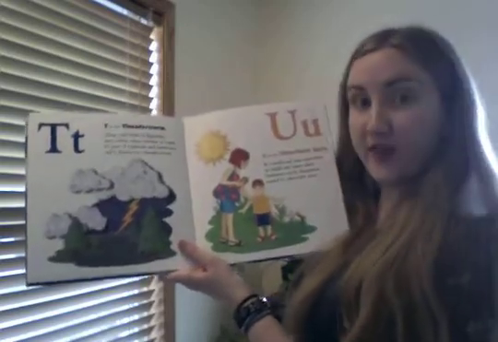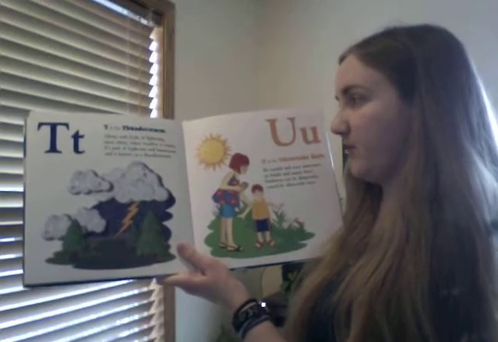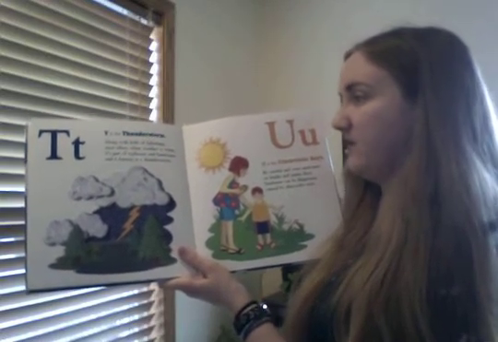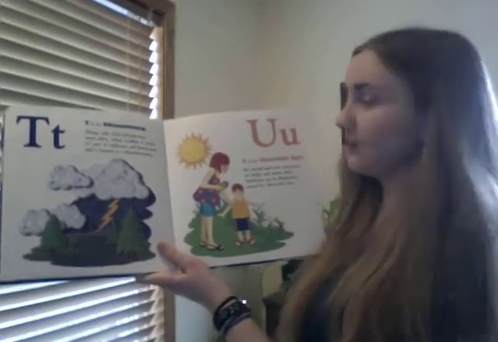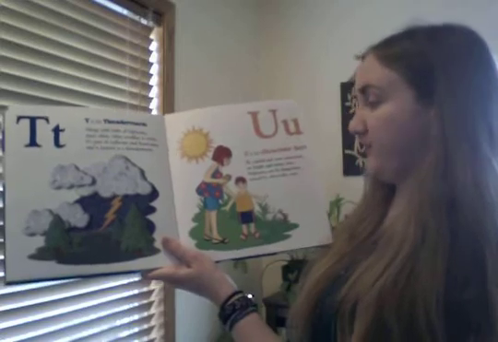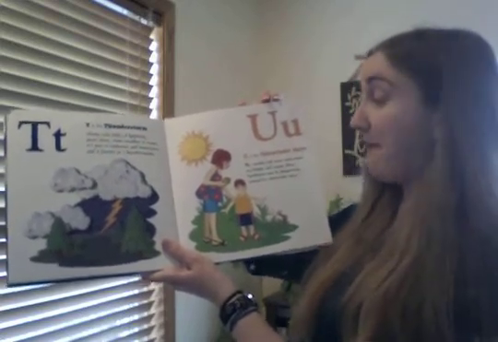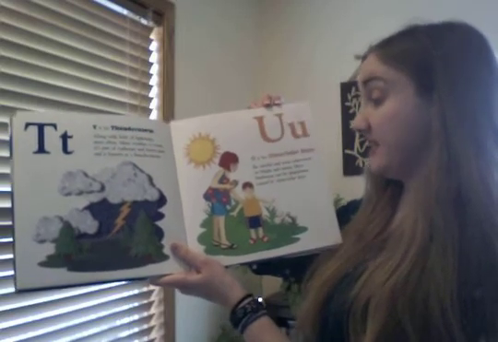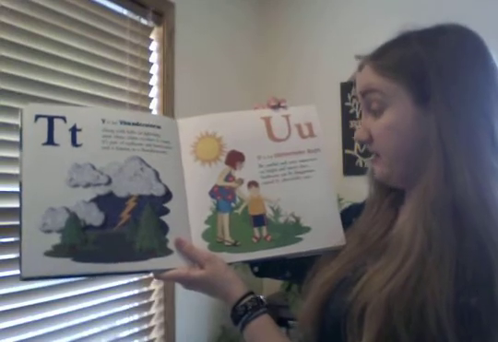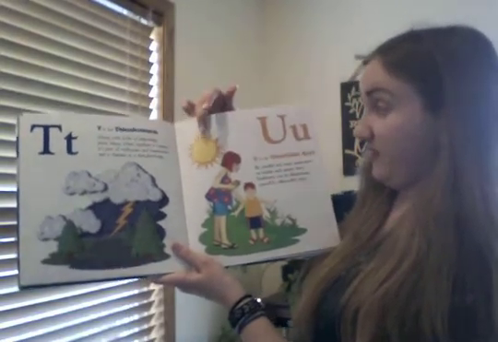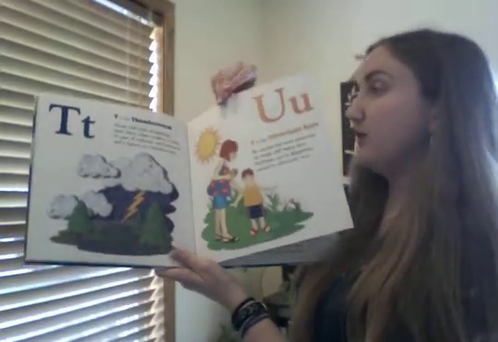T is for thunderstorm. Along with bolts of lightning, most often when weather is warm, it's part of typhoons and hurricanes and is known as a thunderstorm. U is for ultraviolet rays. Be careful and wear sunscreen on bright and sunny days. Sunburns can be dangerous, caused by ultraviolet rays. So the sun gives off rays that can hurt our skin, so that's why it's important to wear sunscreen.